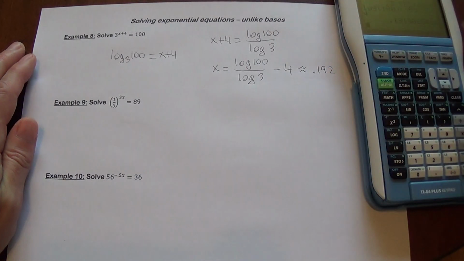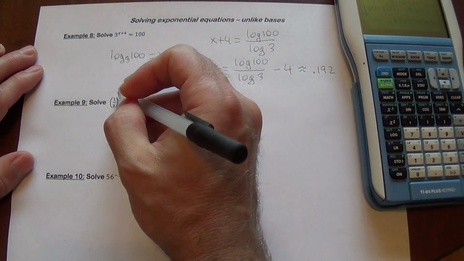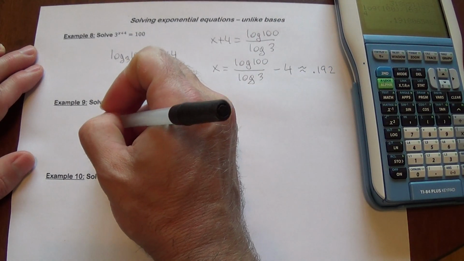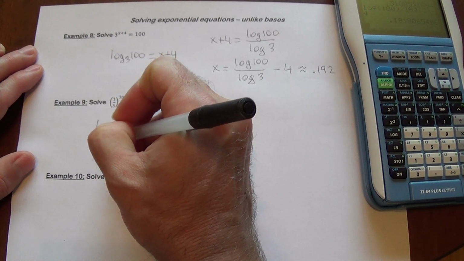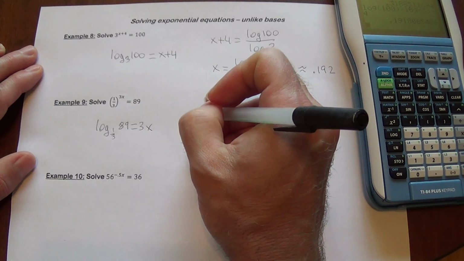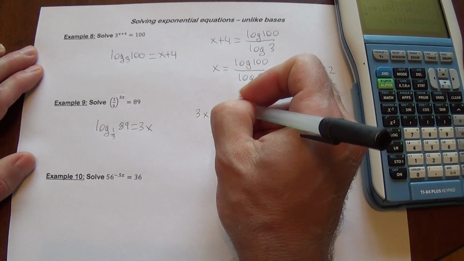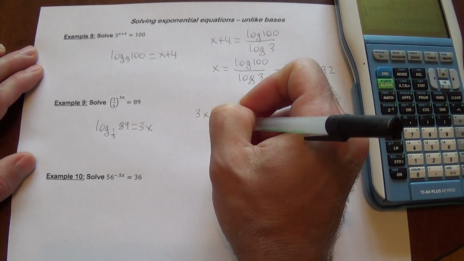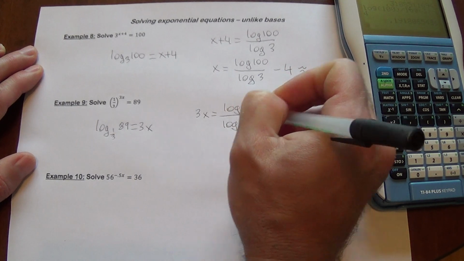All right. Number 9. Doesn't matter if the base is a fraction. Still doing the same thing. Log base 1/3 of 89 equals 3x. So we're going to have 3x equals log 89 divided by log 1/3.